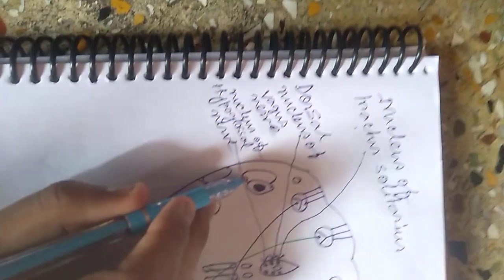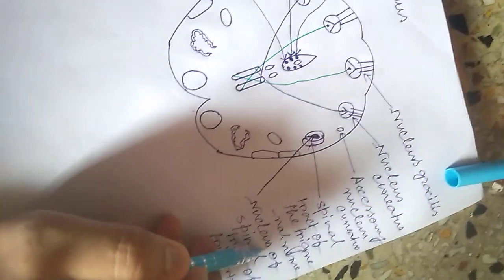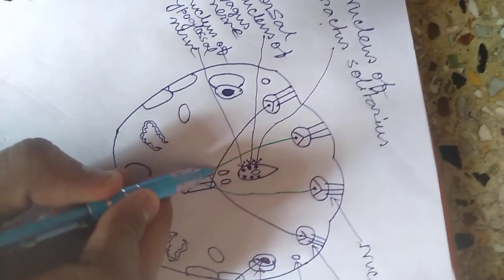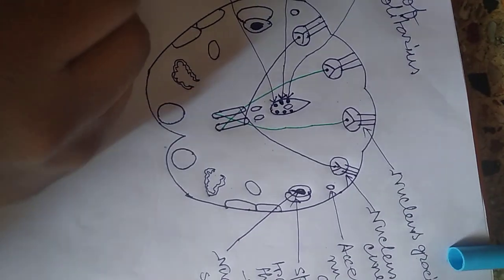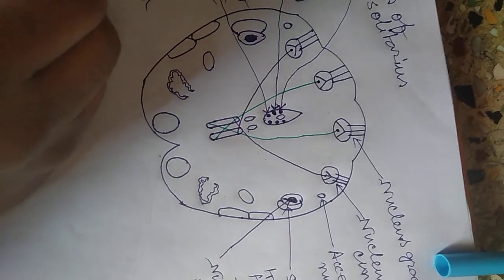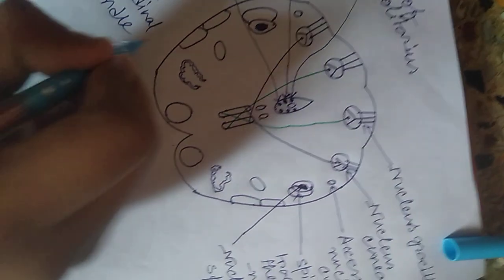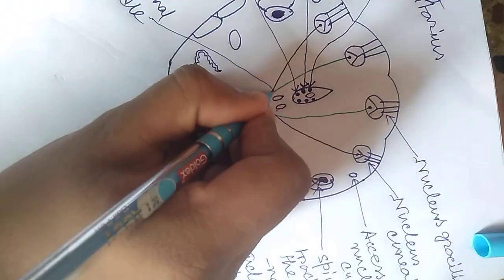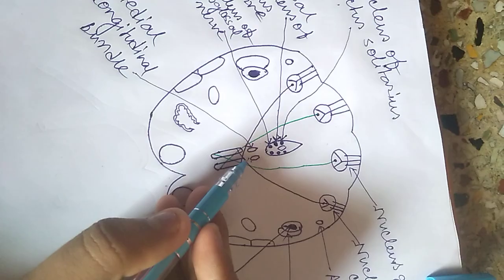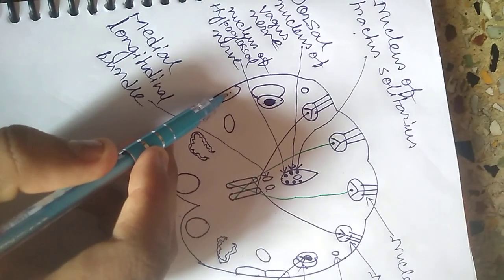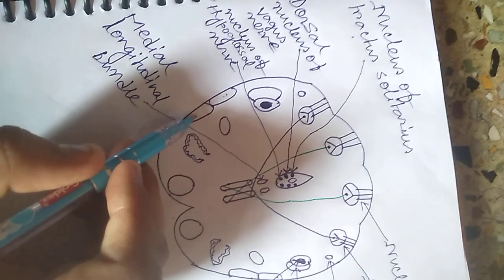And this is the same structure, the spinal tract of the trigeminal nerve, and this is the nucleus of the spinal tract of the trigeminal nerve. Okay. These two structures are called the medial longitudinal bundle. And these structures are called the dorsal spinocerebellar tract and ventral spinocerebellar tract.